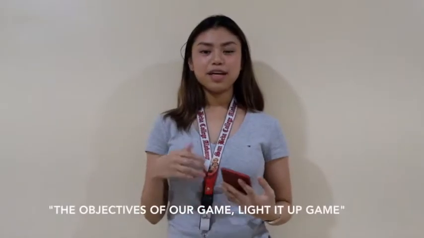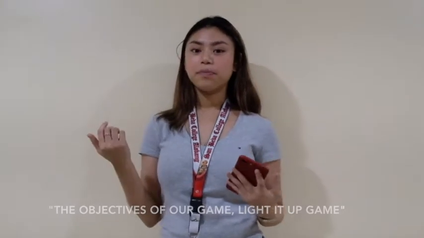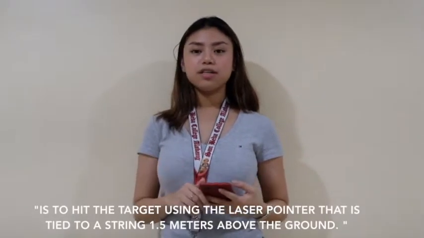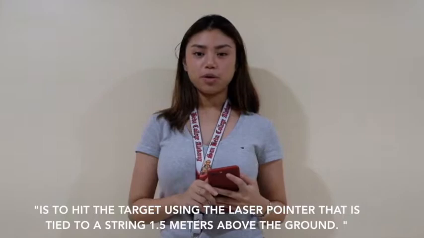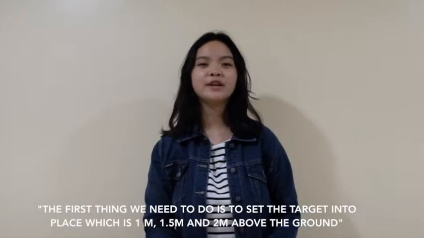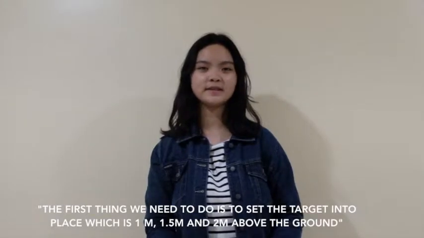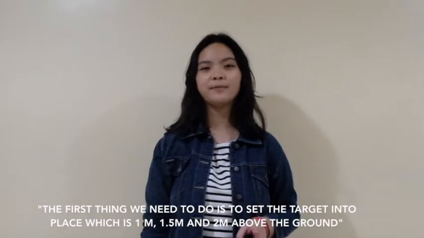So the objective of the game, which is called the Light It Up game, is to hit the target using the laser pointer, which is tied to a string 1.5 meters above the ground. The first thing we need to do is to set the target in the base. It is 1 meter, 1.5 meters, and 2 meters above the ground.